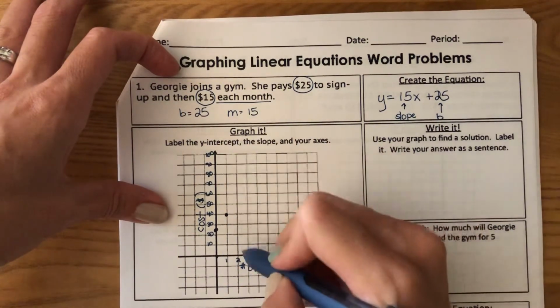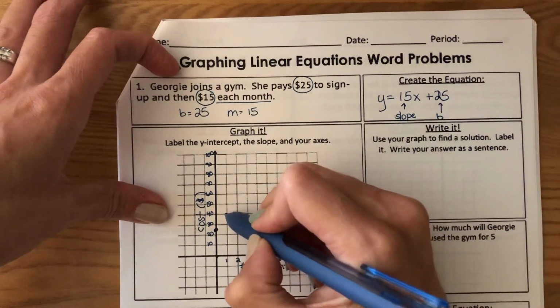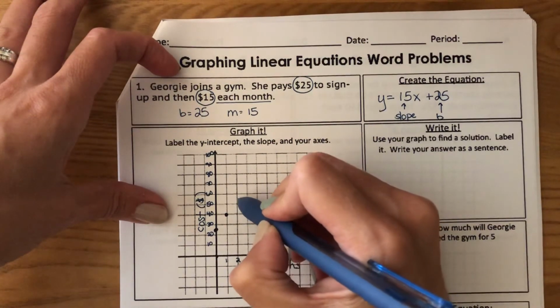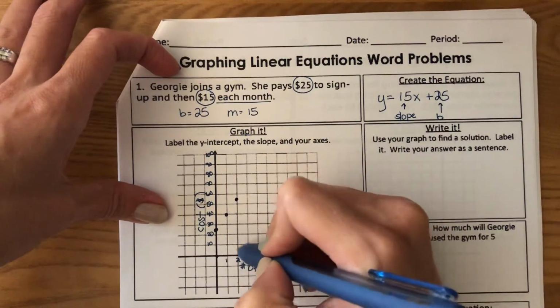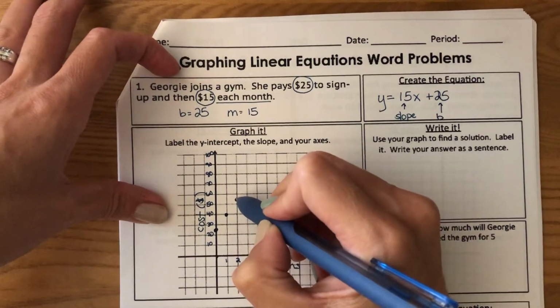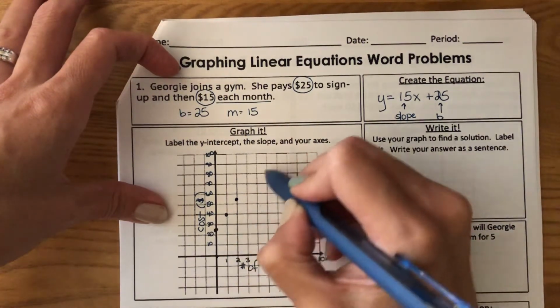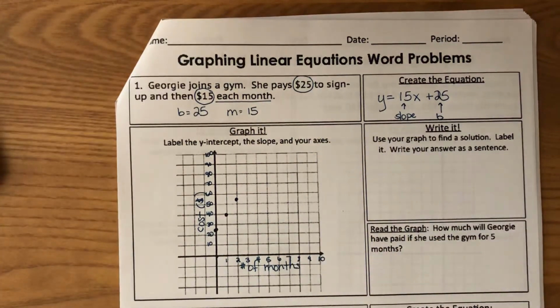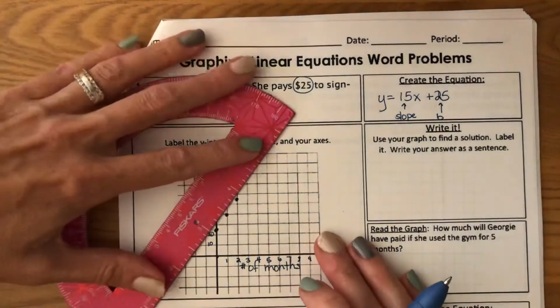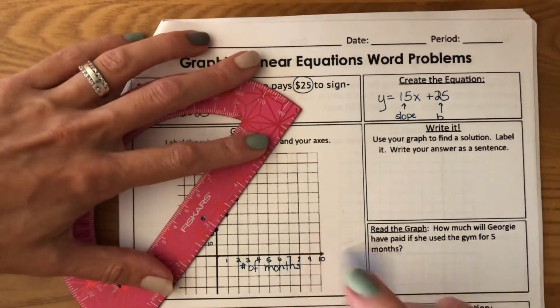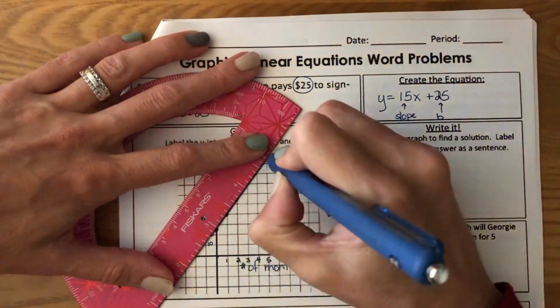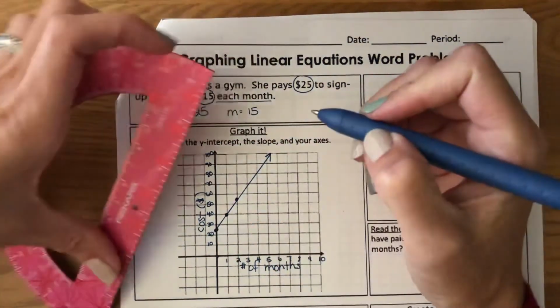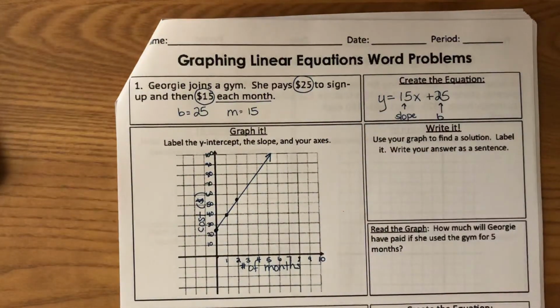At 2 months, she pays an additional $15. So that is 50, 55. So at 2 months, she's paid $55 total for her gym membership, and this is going to increase. And I'm just going to use my straight edge and draw me a line. Like so on.